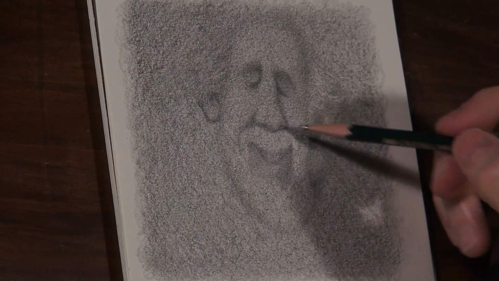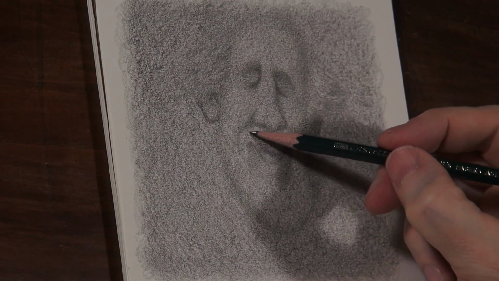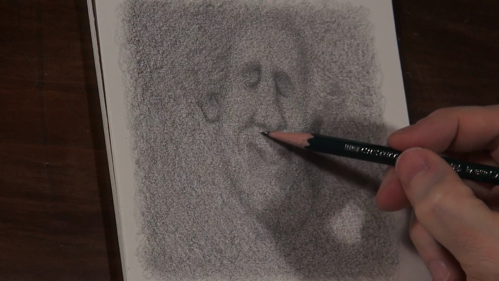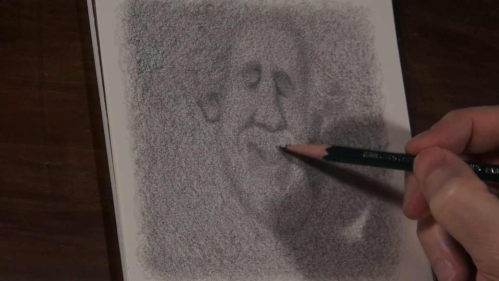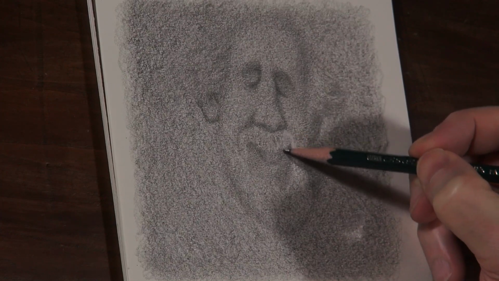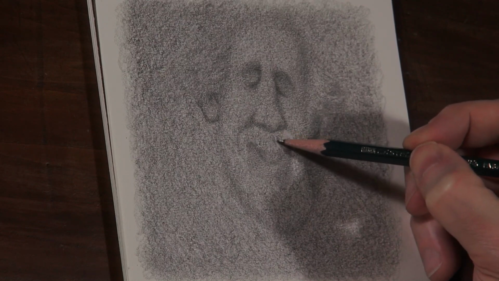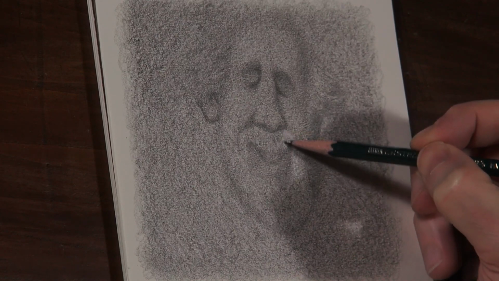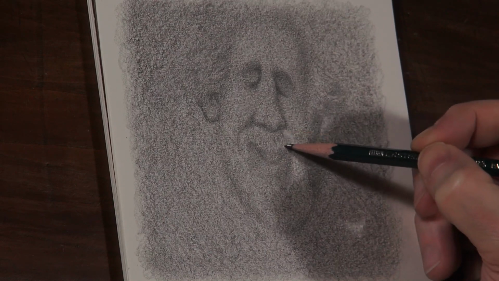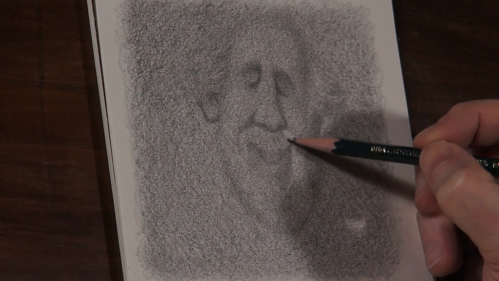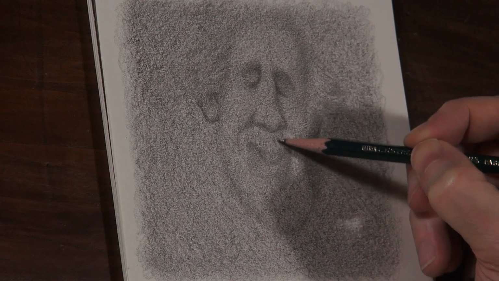And we'll have a little more texture in the mustache, so some lines go in there, but we don't want to get too hard an edge, because that's going to take away from this hazy feeling. So got to be careful about that.